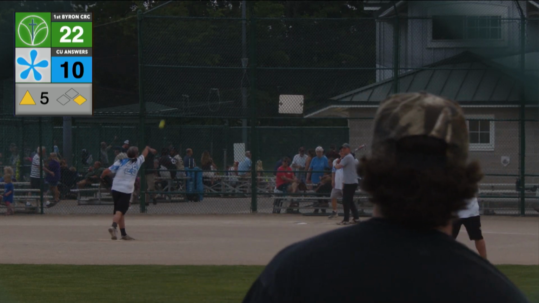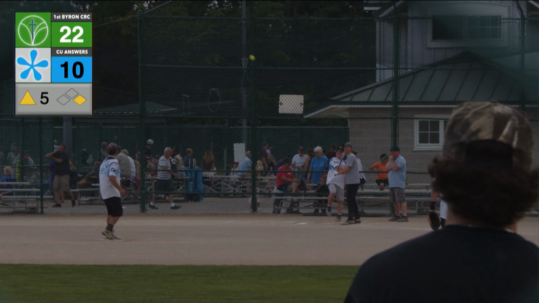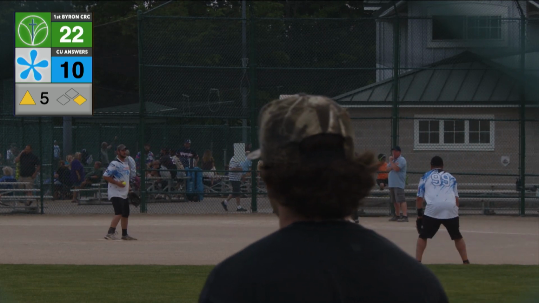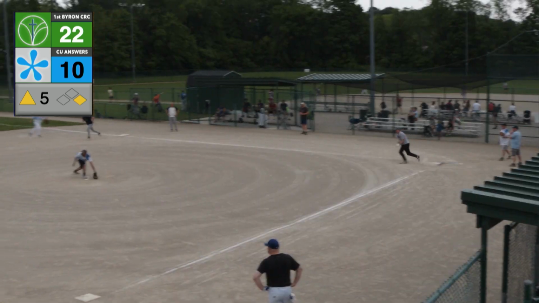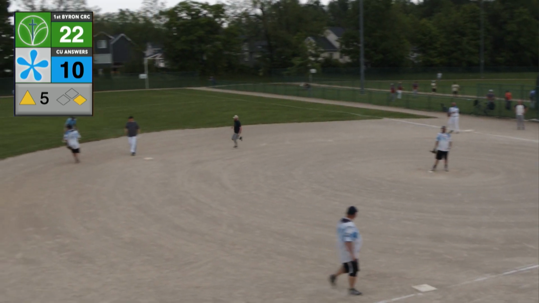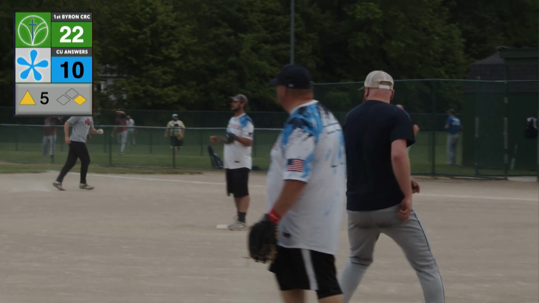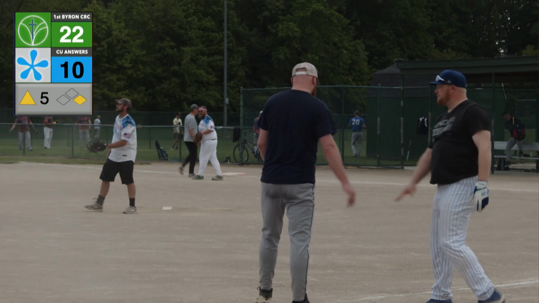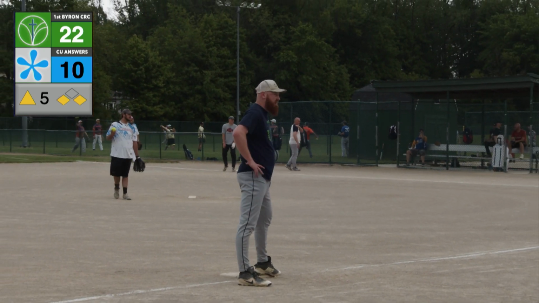Two-two's the count now. Now 3-2 as that one just misses inside. This one swung on, ground ball, gonna get past the shortstop and into left center field. Runner around second, he'll head for third. And he will make it there standing without a throw. That'll put runners at the corners with one away for First Byron.